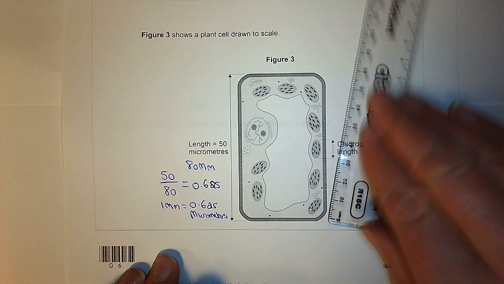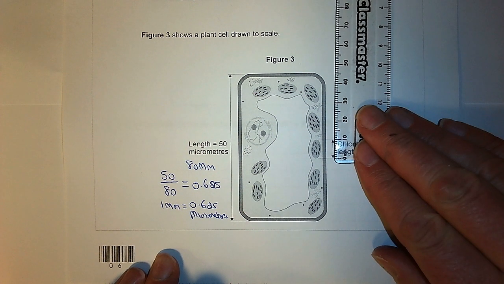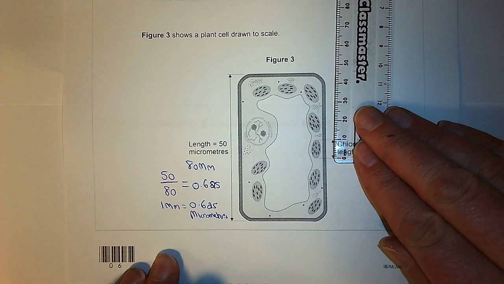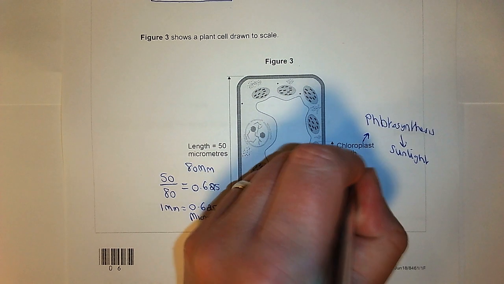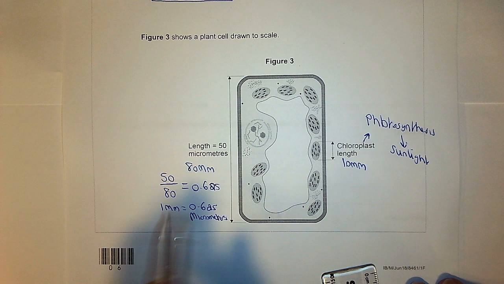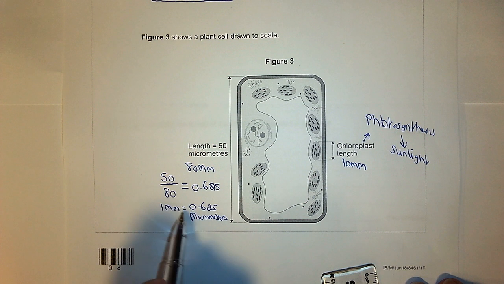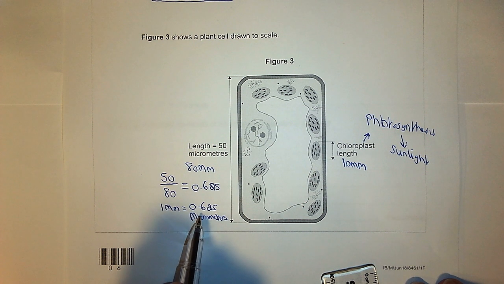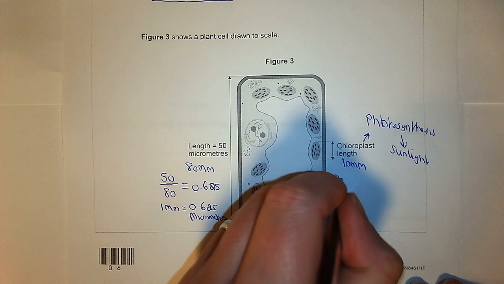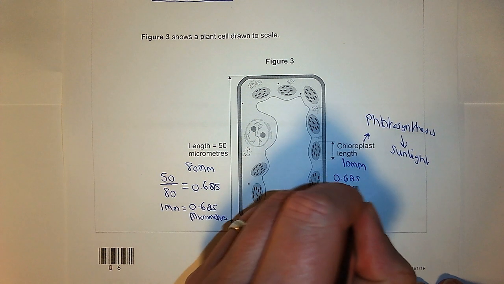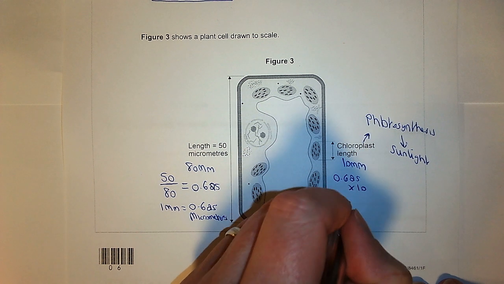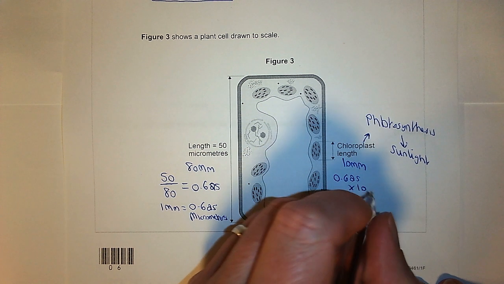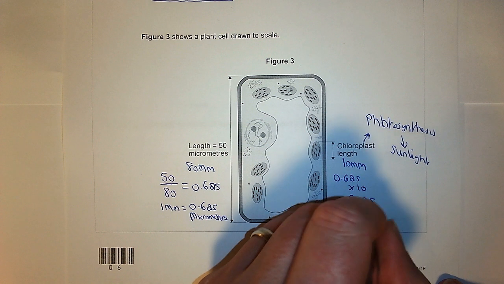Okay, we can now measure the length of the chloroplast, and we know it's 10 millimeters. So this chloroplast is 10 millimeters. Well, we know the actual length that 1 millimeter represents. So we just do 0.625 times 10 to get an answer of 6.25 micrometers.